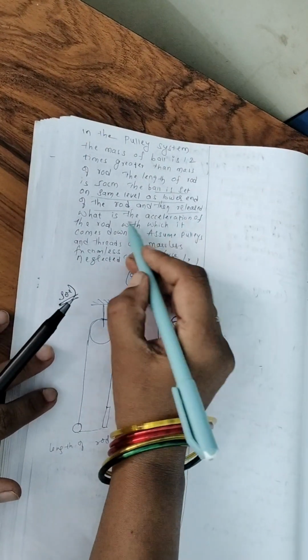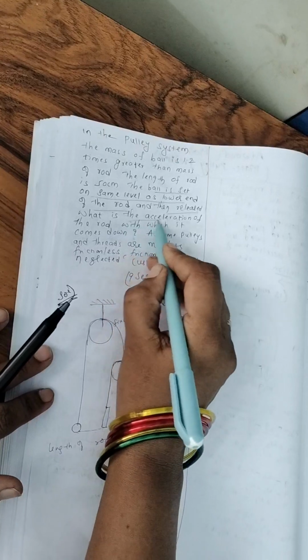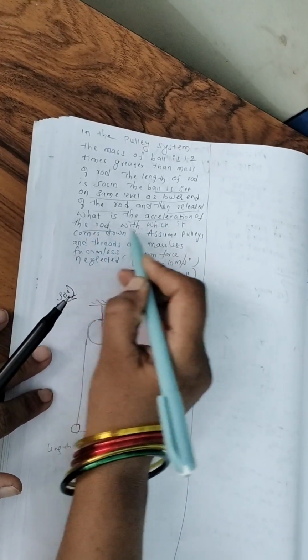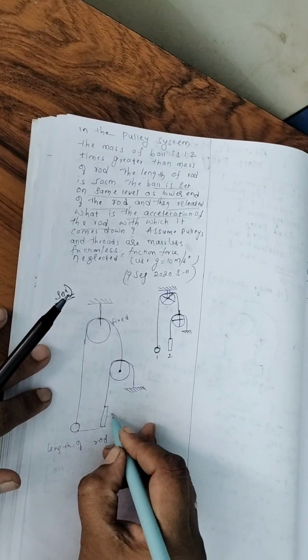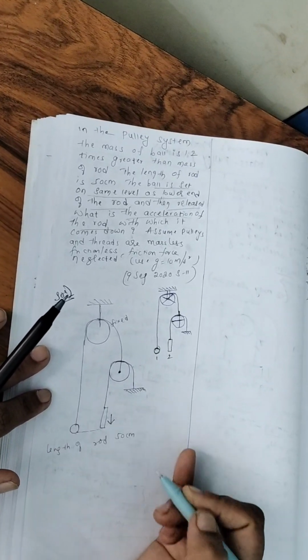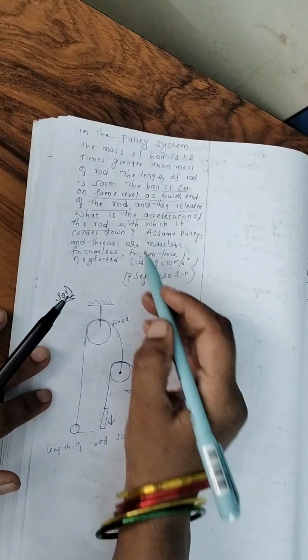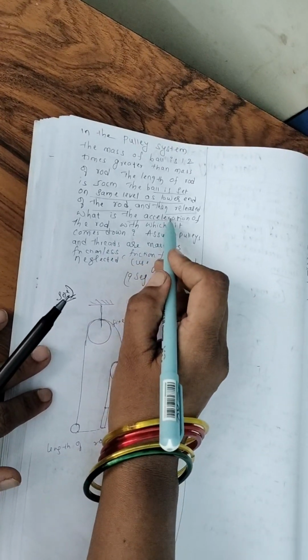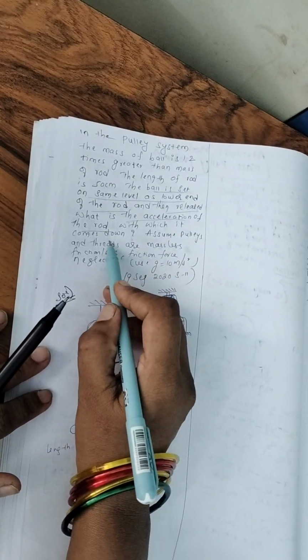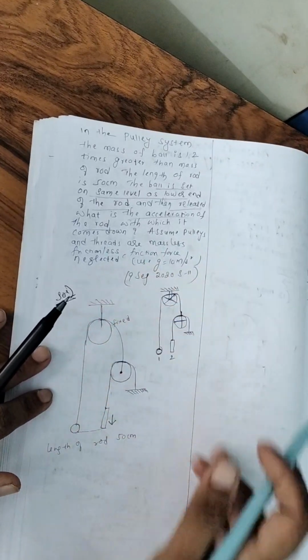Now he is asking, what is the acceleration of the rod with which it comes down? When the ball is released, the rod comes down.